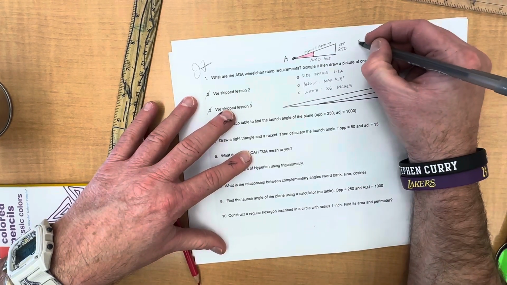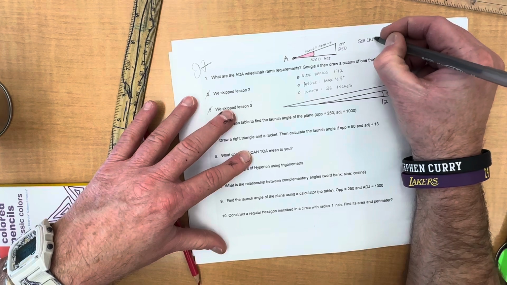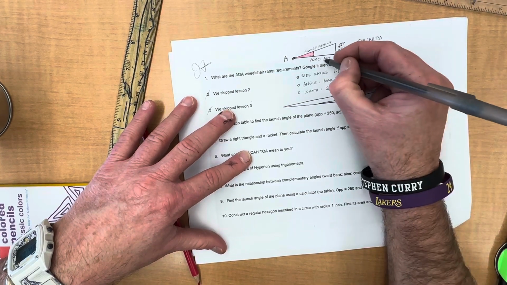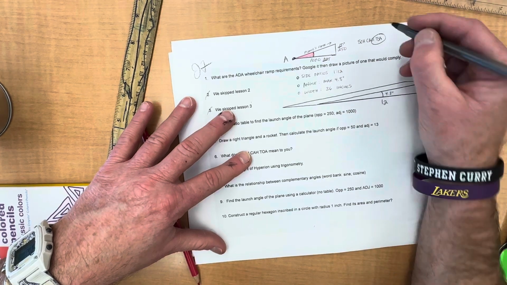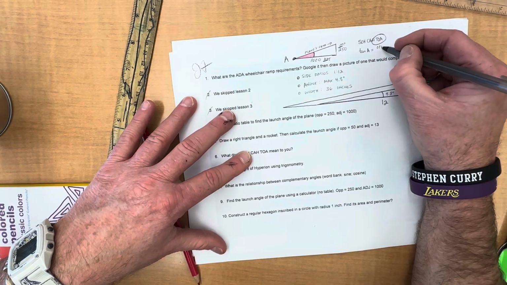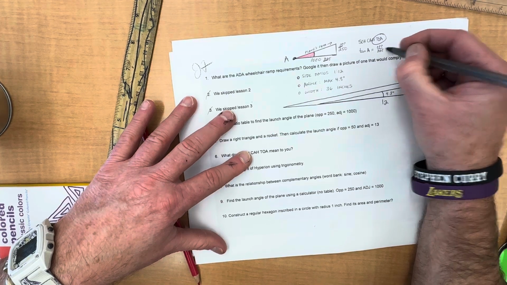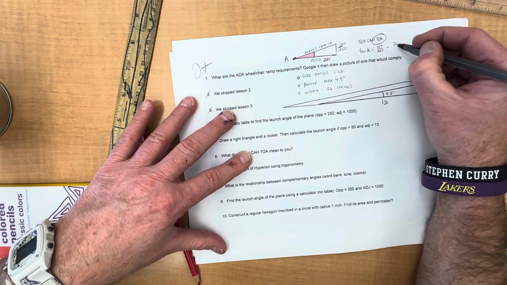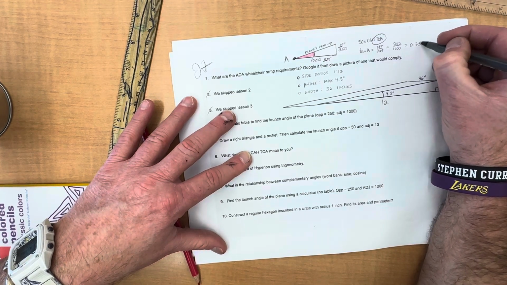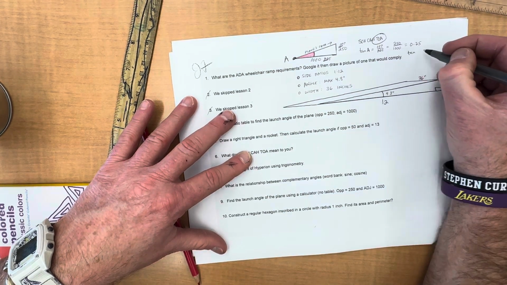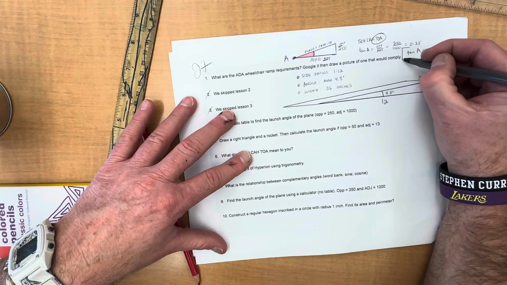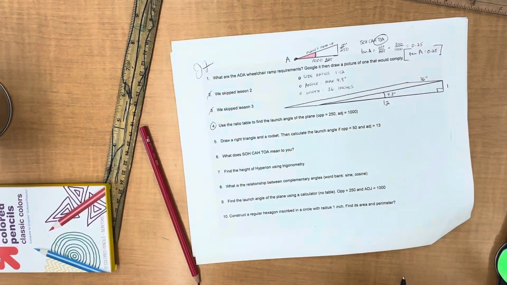Now you gotta write SOHCAHTOA. And then we're looking for the O and the A, so we're gonna go with TOA. You say tangent of A equals opposite over adjacent, which is 250 over 1000, which equals 0.25. So you eventually get tangent of A equals 0.25. Now, once you're here, you gotta do one thing to get the angle.